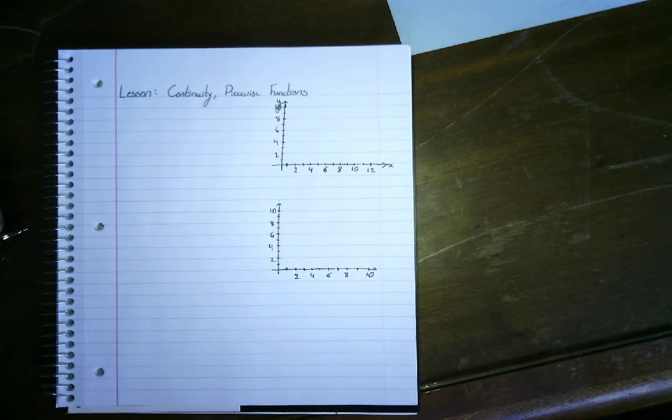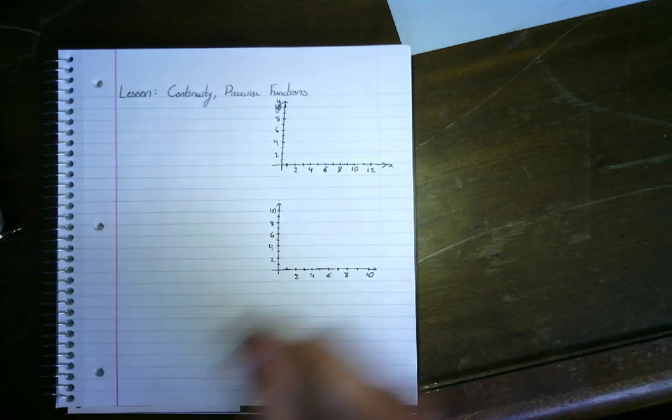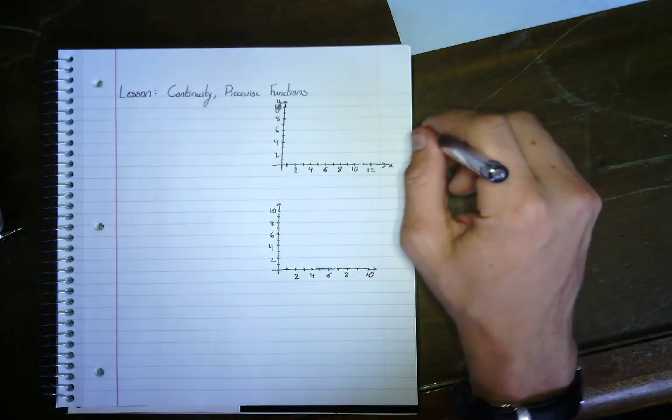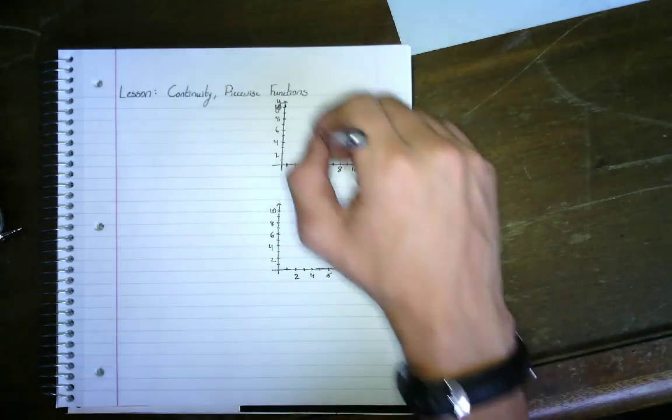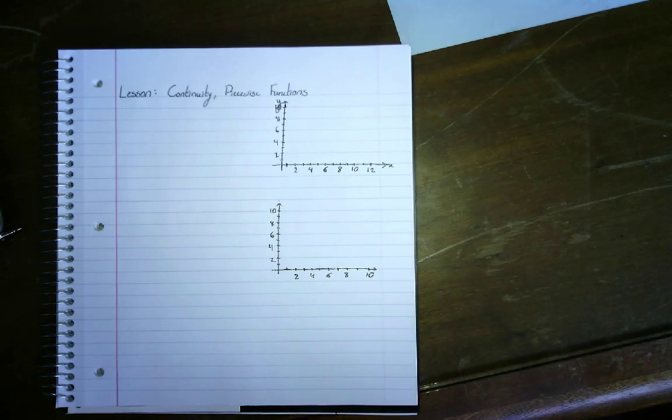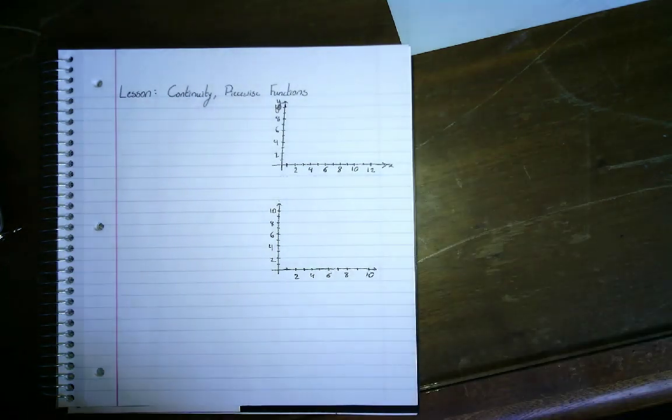So continuity just means that you can draw your function along the whole graph, along the coordinate plane, without ever taking your pen off of the coordinate plane. Like it says in the description, we're going to go over a more in-depth way of defining this idea of continuity in chapter 2, but this will be sufficient for our uses now.